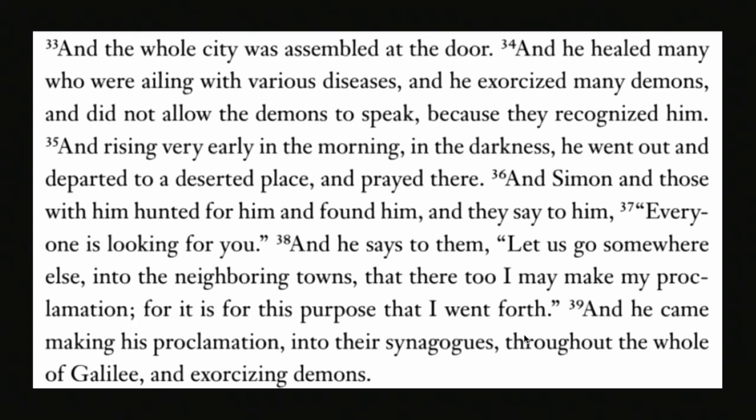And Simon and those with him hunted for him and found him. And they say to him, 'Everyone is looking for you.'" Mark does that a lot. He starts a story in the past tense, and then just like we do today when we're telling stories and we get excited, he shifts into the present tense.